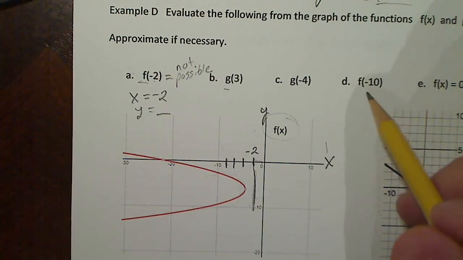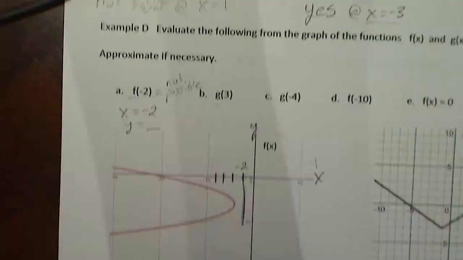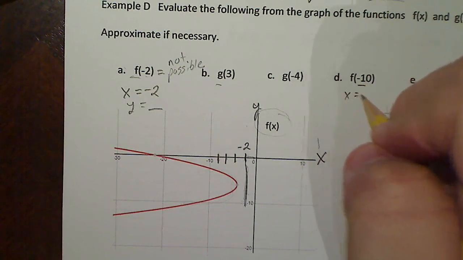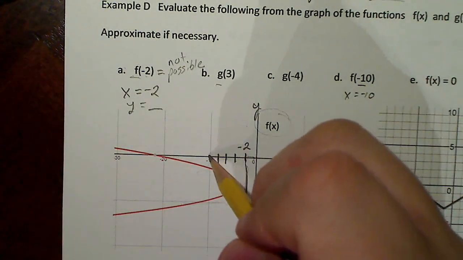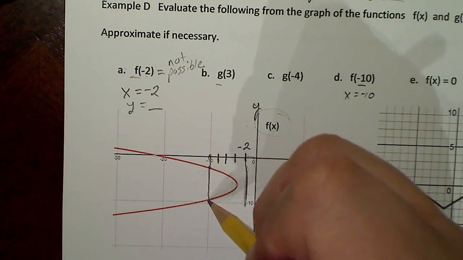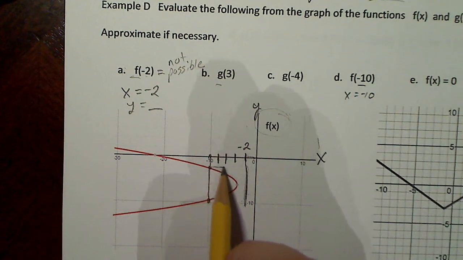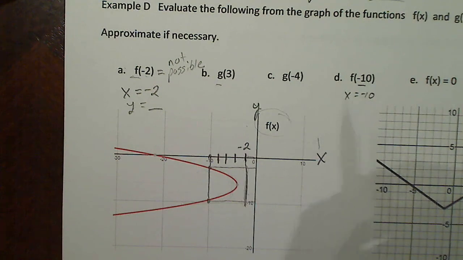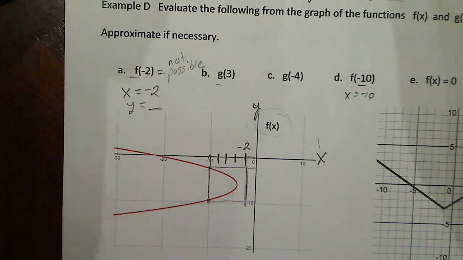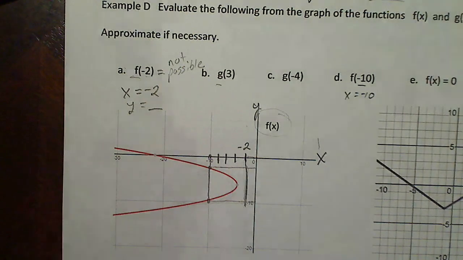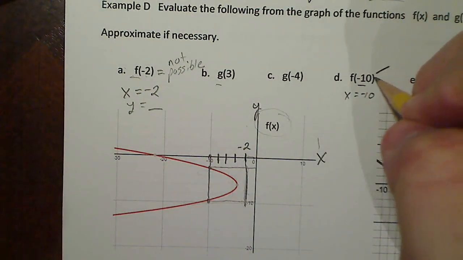So like over here, hopefully you can see it. This one I believe says f of -10. So when x is -10, I come over here, well, here's -10. It hits my graph here, and it hits my graph here. So there's a value here, and there's a value here. Now, it's not pretty. It's not exact. And again, I do apologize that my paper did not print like I wanted it to. But this one actually has 2 possibilities.